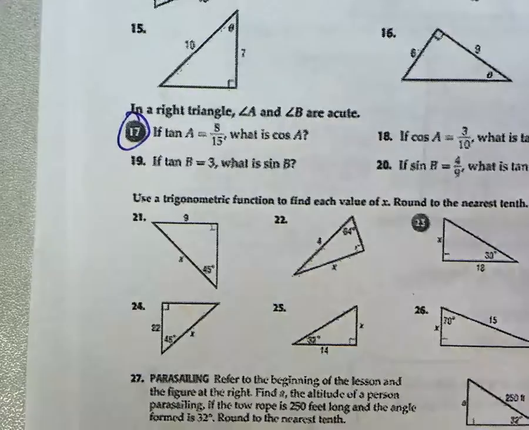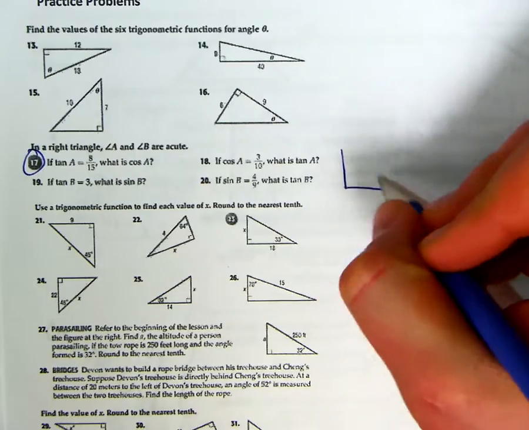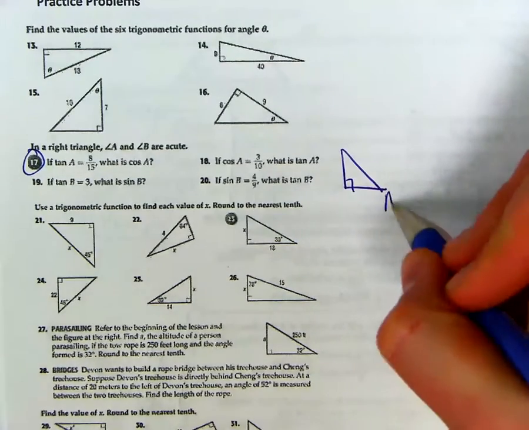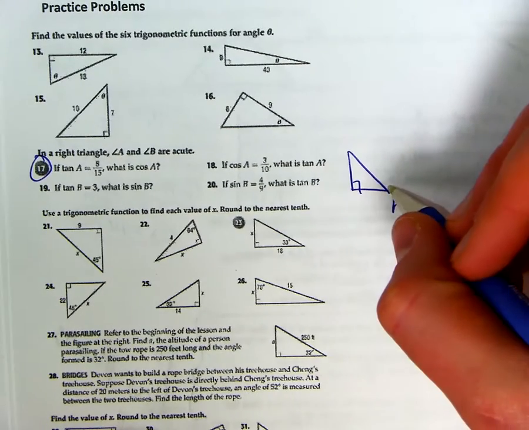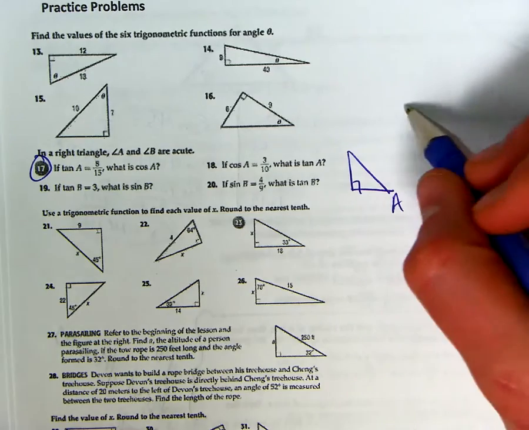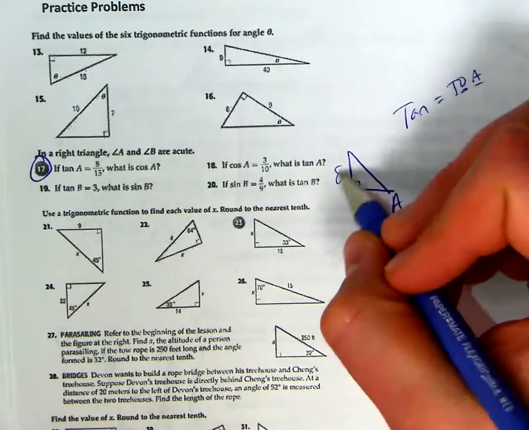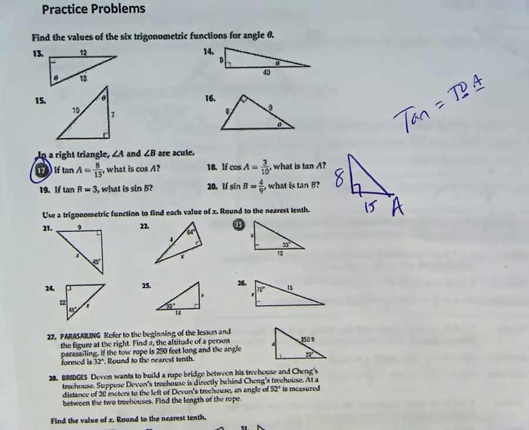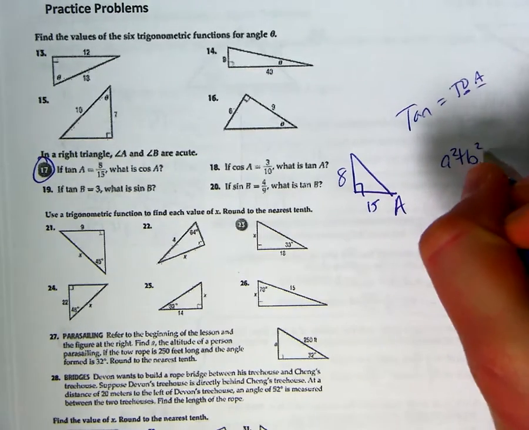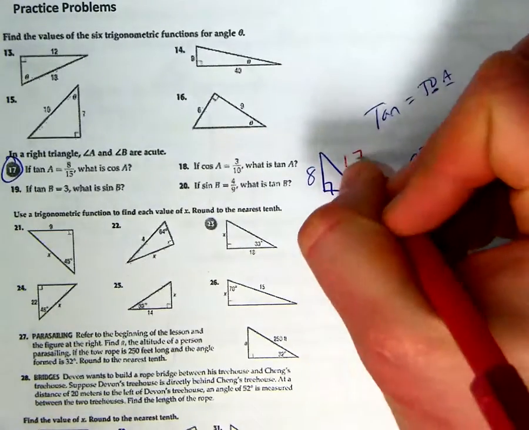To solve this problem, what I'm going to do is I'm actually going to draw a right triangle. Right there, I'm just going to choose that this is angle A, right there. And then it says tan equals 8 over 15, but tan is TOA, right? So it's opposite over adjacent. So my opposite is 8, my adjacent is 15. Now I need to go find what is my hypotenuse. This is where I want to use Pythagorean theorem. When you do that, you get that the hypotenuse is 17.